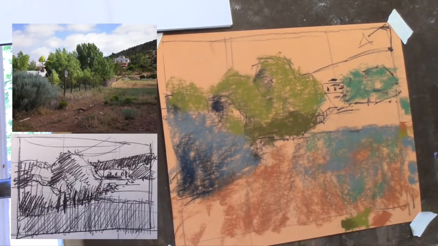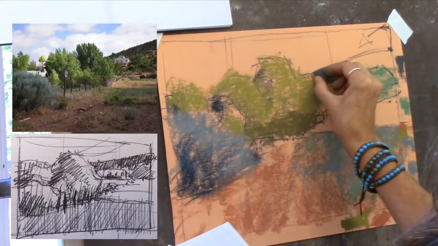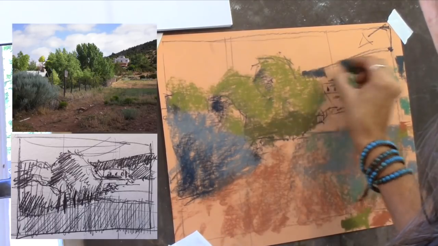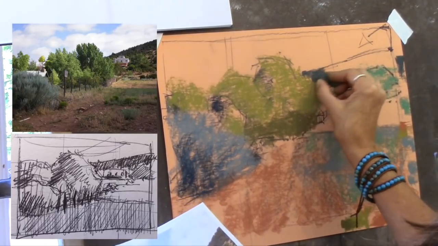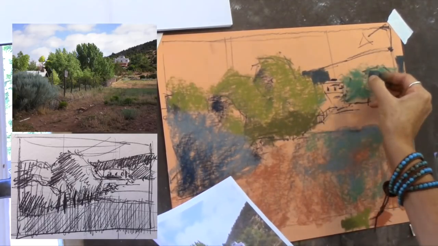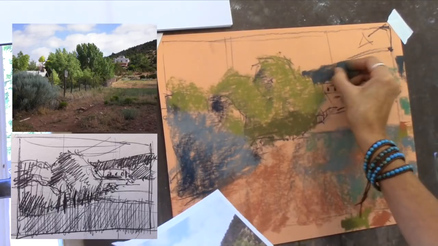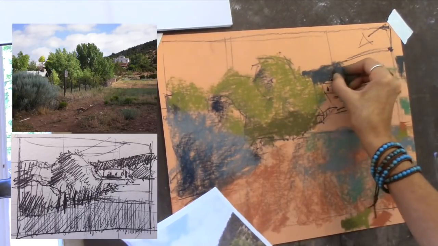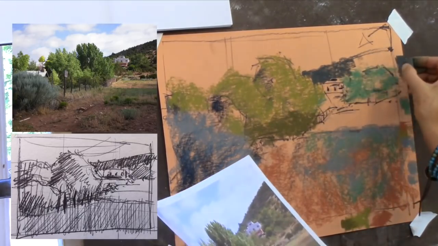So do I run with that, or do I exaggerate the sense of aerial perspective and go ahead and make it lighter? But you know what? I'm just feeling that it would be a good contrast to make, especially with this. I'm going to make my structure light in value. I'm just feeling like this maybe will kind of work out in this case.